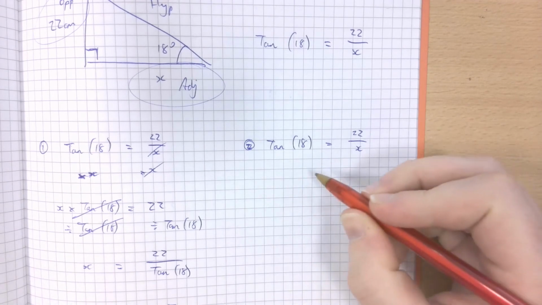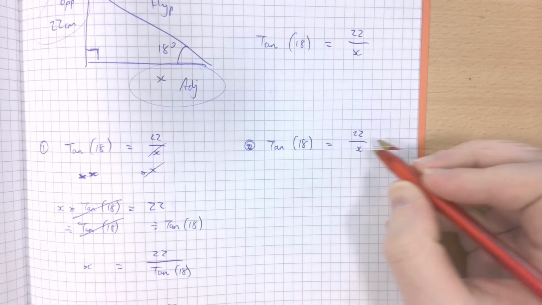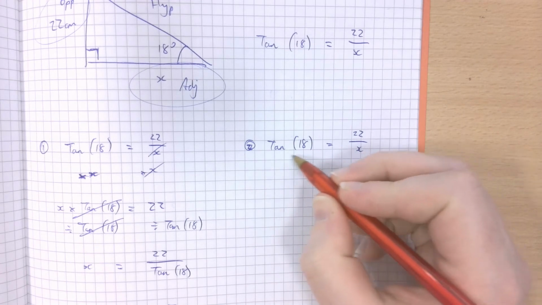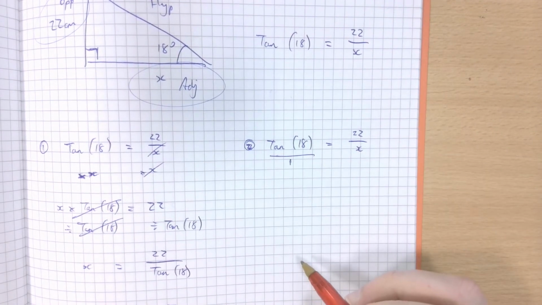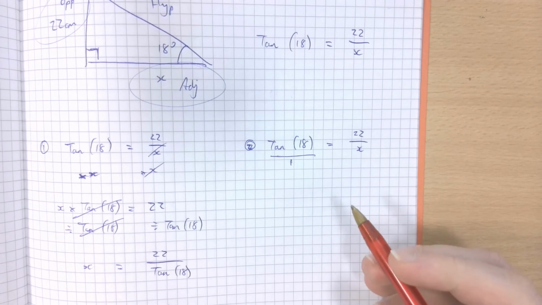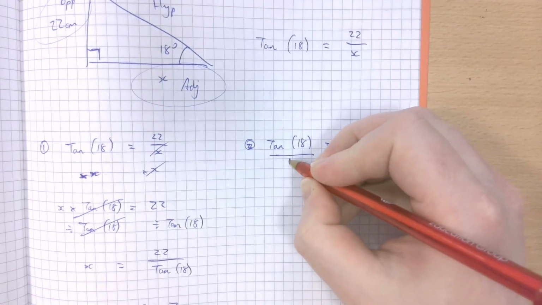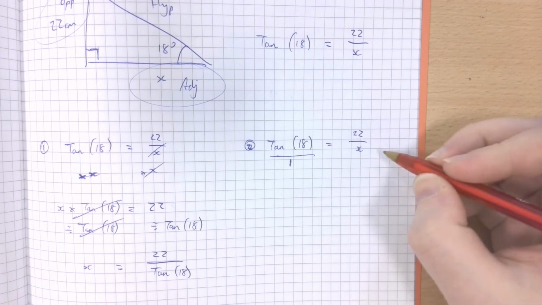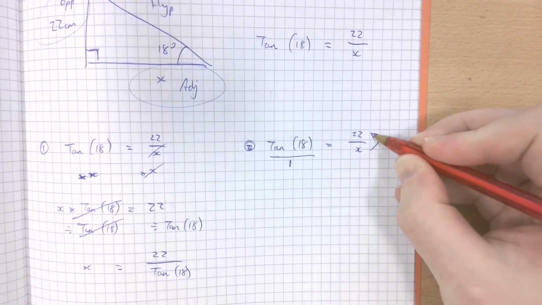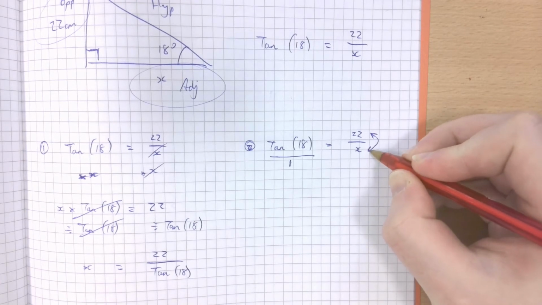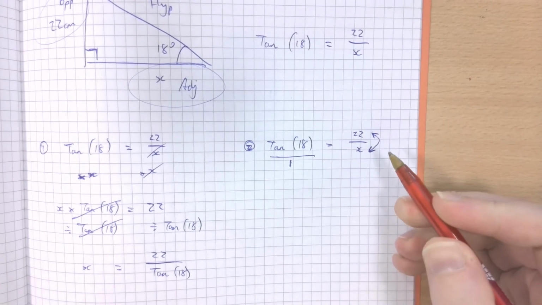So, if I consider tan 18 as being a fraction, tan 18 I can consider that as tan 18 over 1. Okay? And there's a reason that I'm considering it like that. I'm not just putting that out of the blue. Effectively, if I flip the fraction of 22 over x, that's called finding the reciprocal, by way of a reminder.